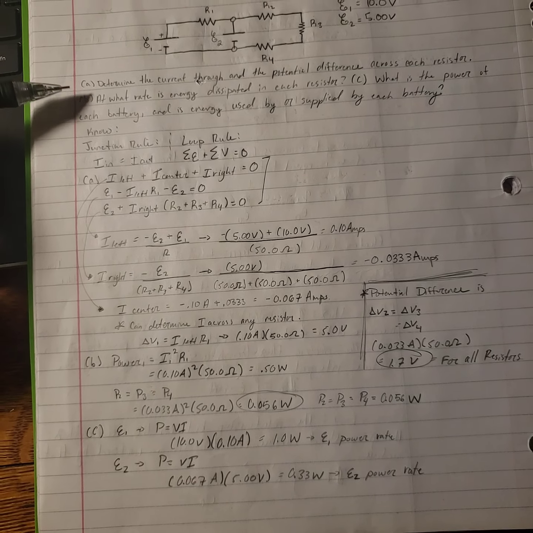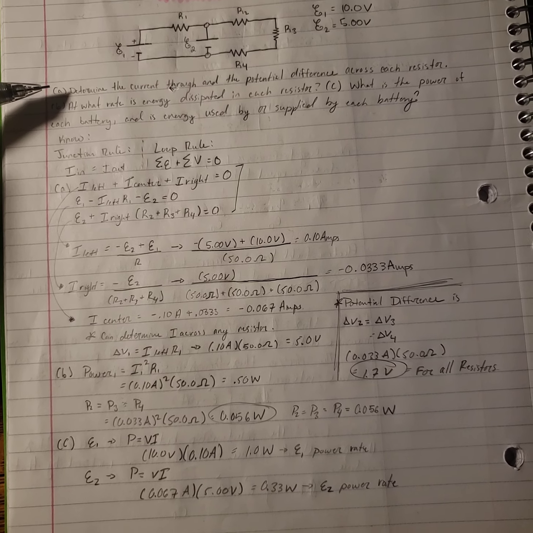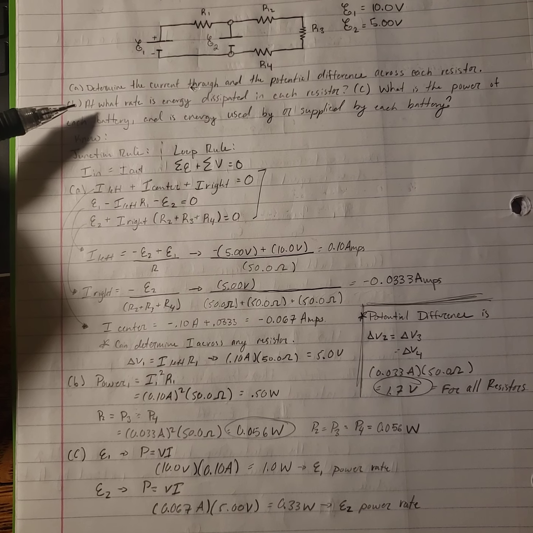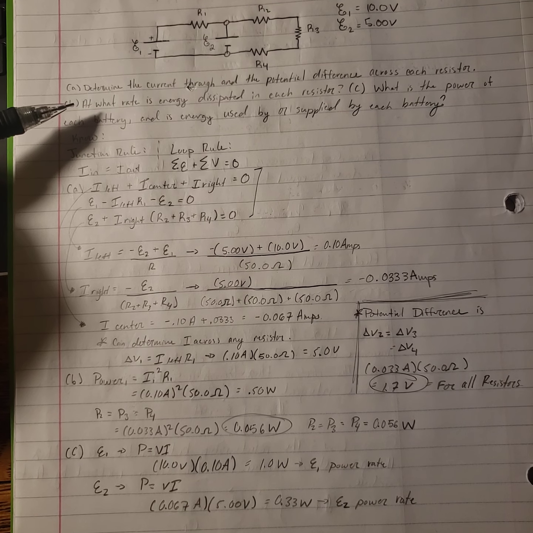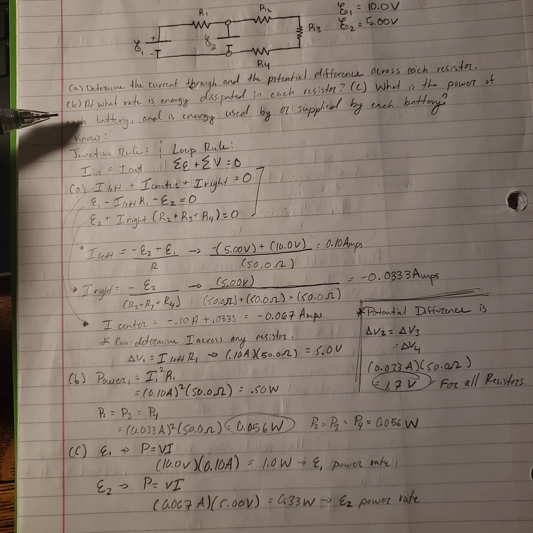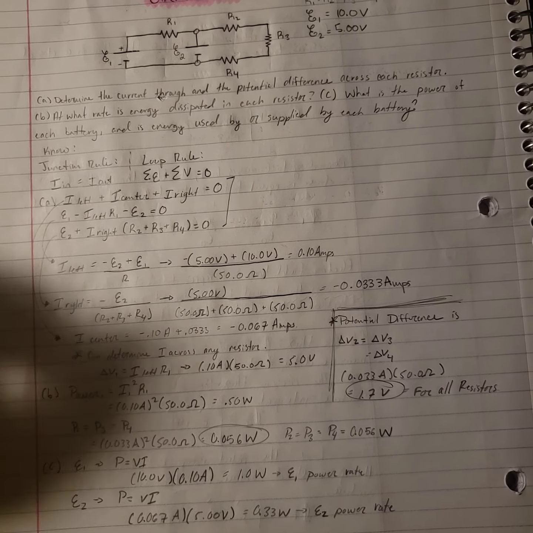Determine the current through and the potential difference across each resistor, and at what rate is energy dissipated in each resistor. What is the power of each battery, and is energy used by or supplied by each battery?